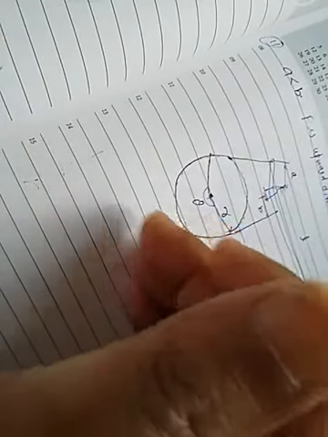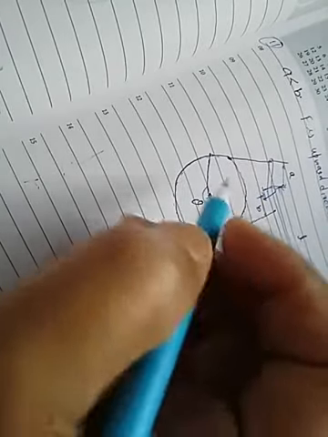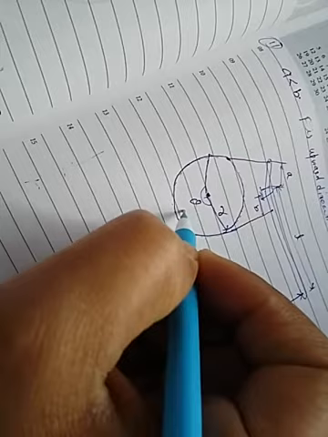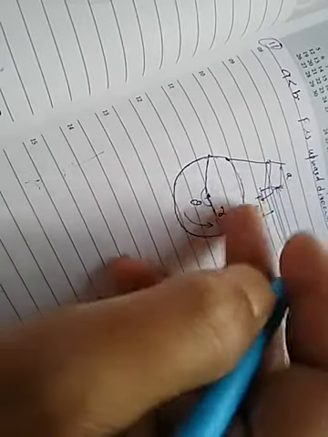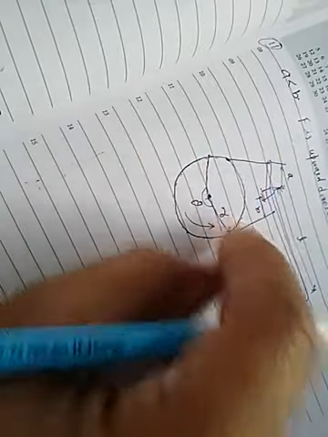So the first case is when the drum is rotating clockwise or anti-clockwise. If it is rotating in the anti-clockwise direction, it's the first case, when the drum is rotating in the anti-clockwise direction, and I have drawn such a mechanism here.